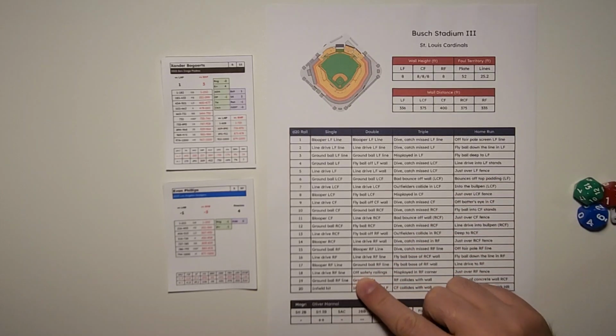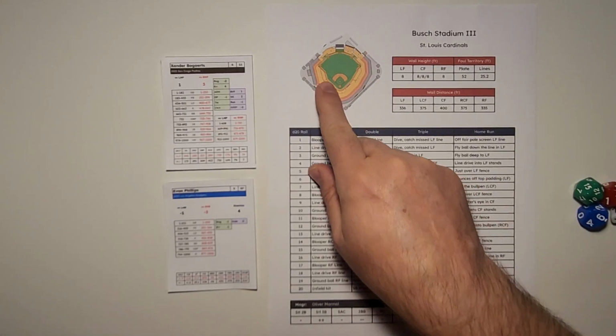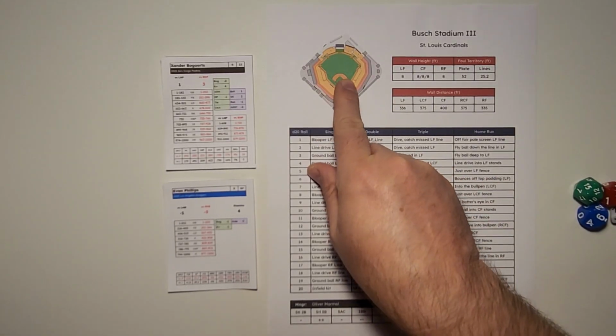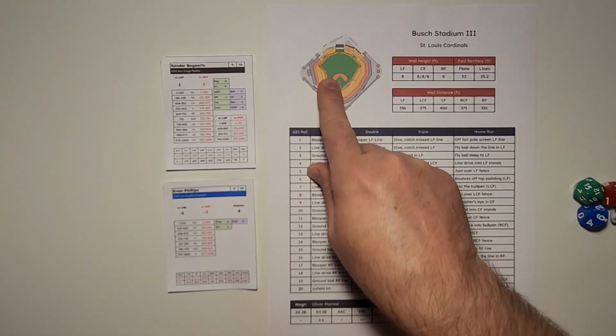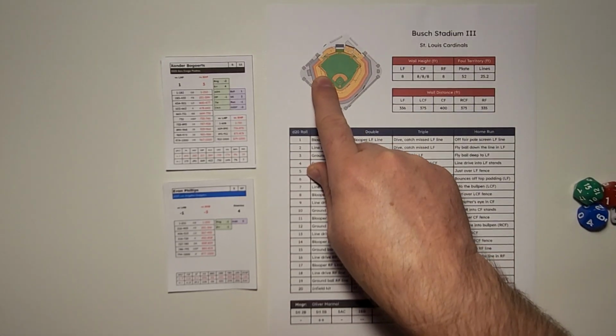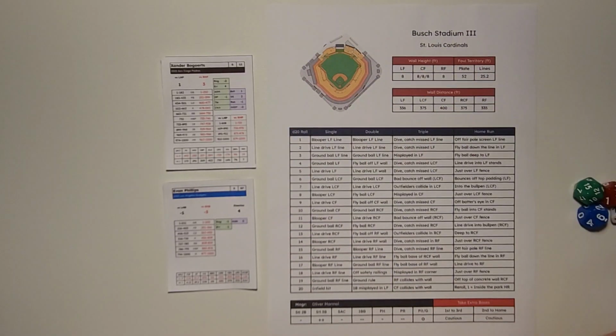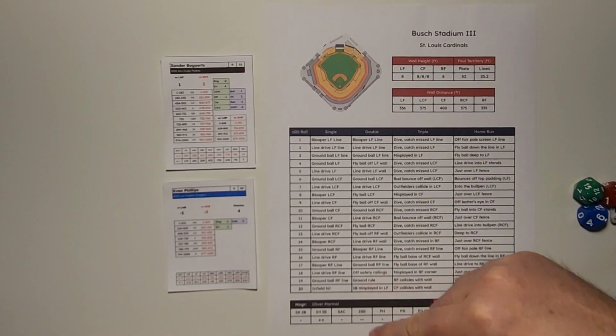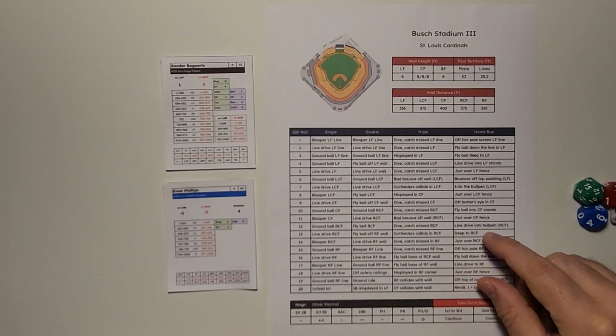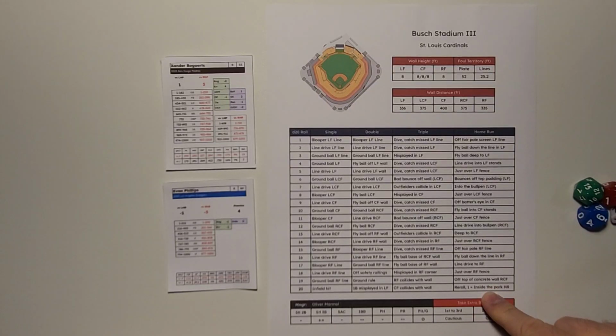This one has an odd one where if you hit it off the safety railings down the left field or right field line, and it hits the safety railing in the air and then goes back fair onto the field of play, it's an in-play ball. So, you can get a double like that. I don't know that there's any other strange ones here.